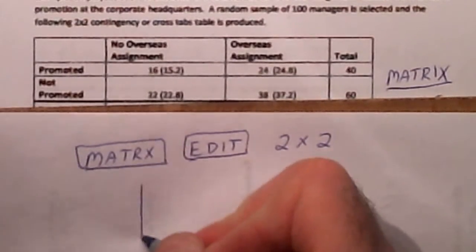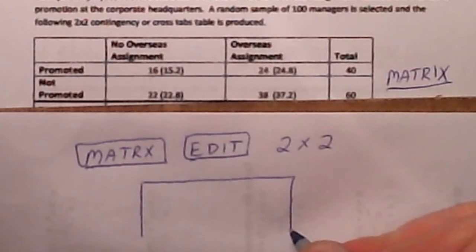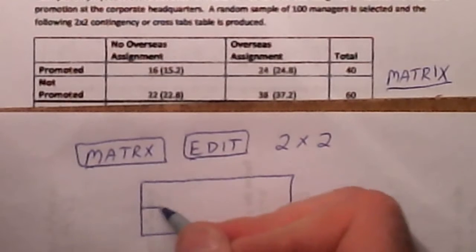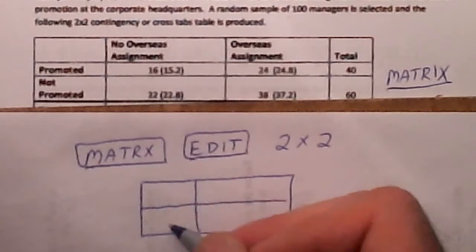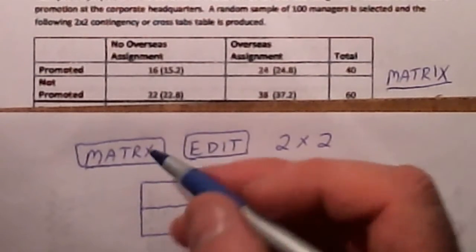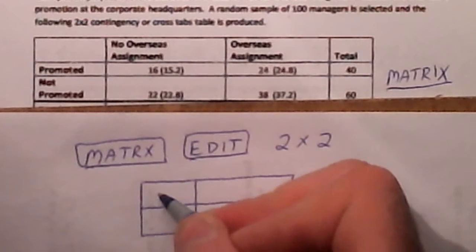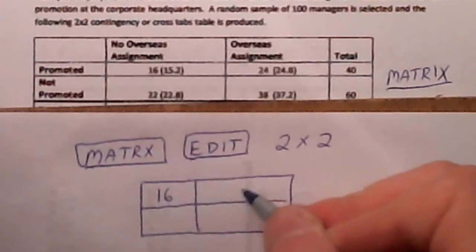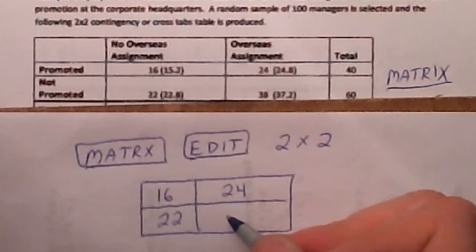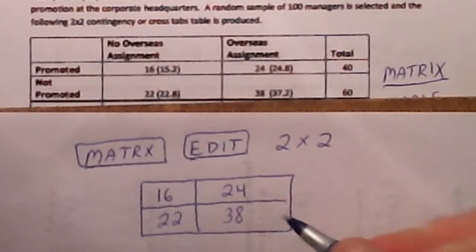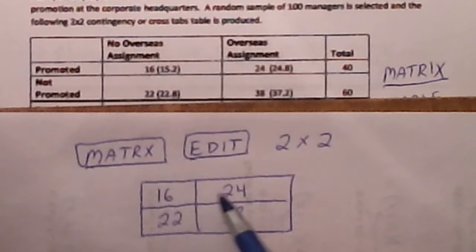And then what you'll see pop up after you configure this as a 2 by 2 is a little table on your screen that has 2 rows and 2 columns. What you're going to type in now is the observed frequencies from our table. So the 1-1 observed frequency is 16. The 1-2 observed frequency is 24. The row 2 column 1 observed frequency is 22. The row 2 column 2 observed frequency is 38. So make sure you type in these numbers in the respective cells of this 2 by 2 table here.